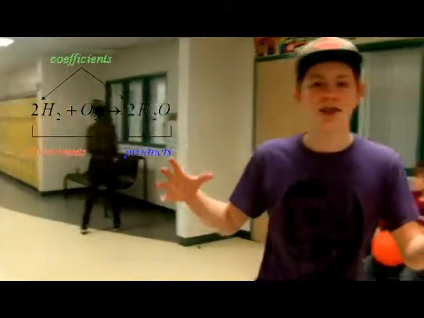This is the product of a chemical equation. It is the final product or new substance made from these two reactants. The reactants are the things that go together to make this product. You can write a chemical equation in two ways, with numbers and letters, or as a word equation.